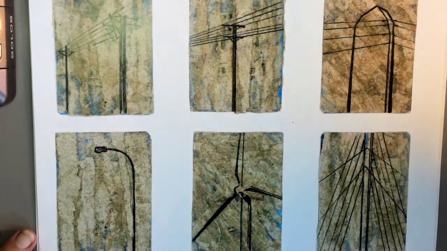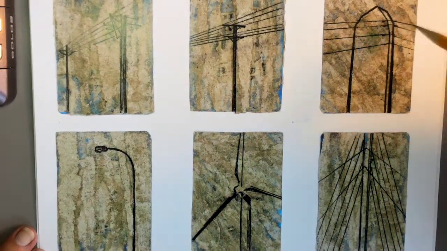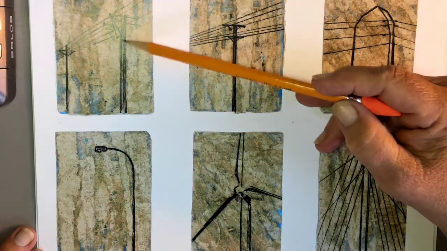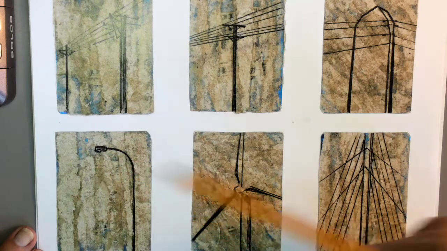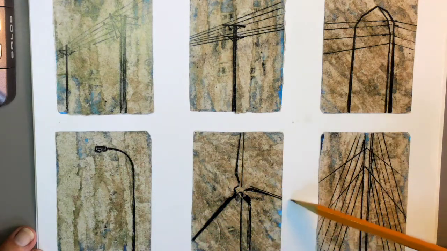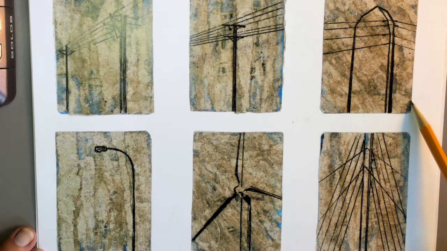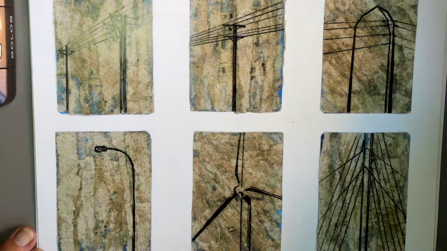This woman happened to live in the countryside, and where we took the class when we made these was in downtown Minneapolis, and she was not used to seeing so many power lines. So she focused on power lines and electrical power for her piece. You see those? Isn't that cool? So she just drew on the background with a straight edge and a pen and ink.